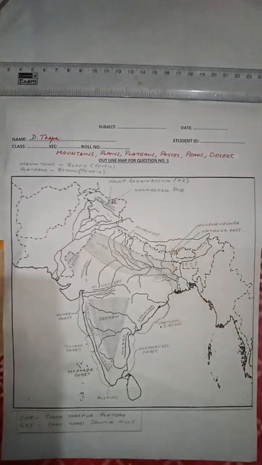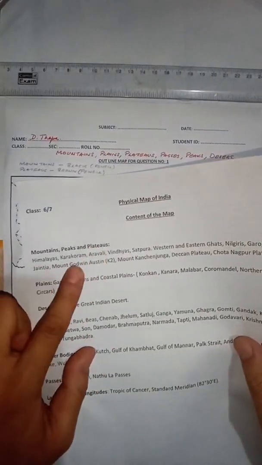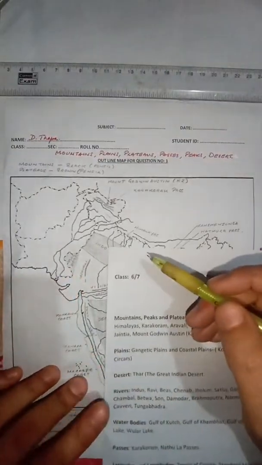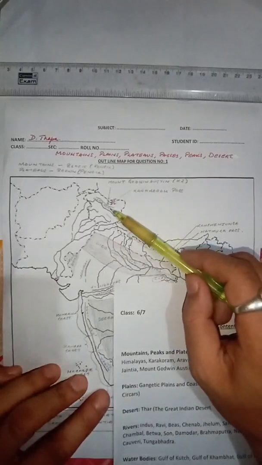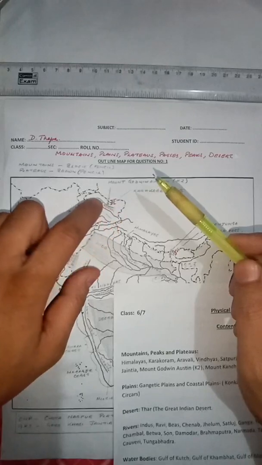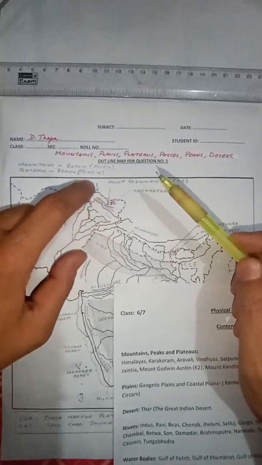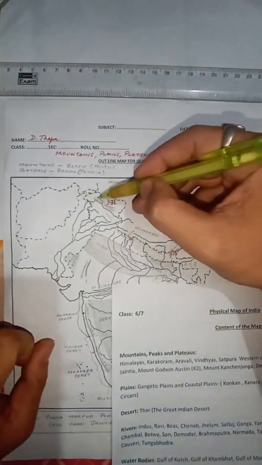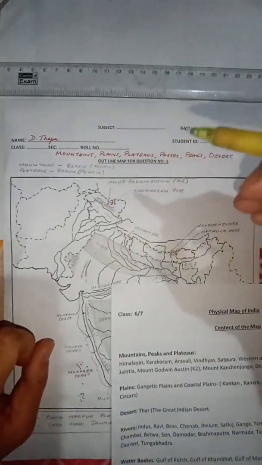So let us look at the mountains, peaks and plateaus. Now we have done Himalayas. Now we are going to do Karakoram range and Karakoram pass. Now where is the Karakoram range and pass? Now look at the Karakoram range. It's also called a mountain. Now you can see there is a line marked here which does not touch this river line, that is called the Indus, nor does it touch the boundary of India. So it is in between. So this line means it is the Karakoram range.